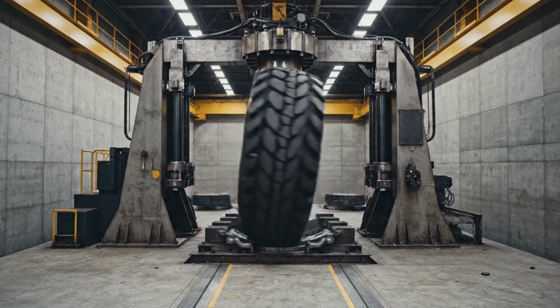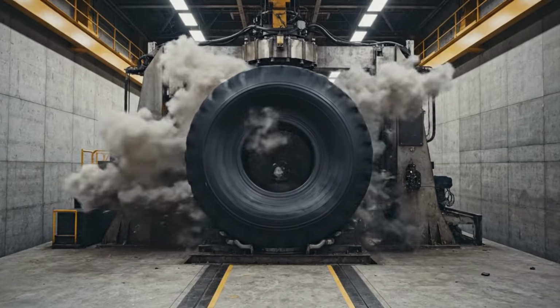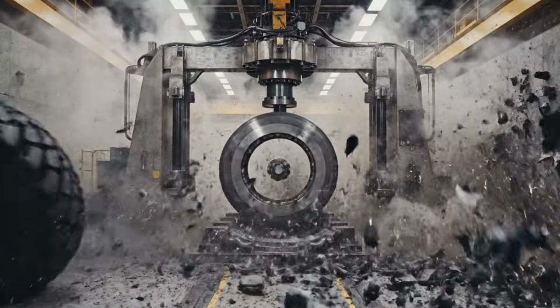Spin tests accelerate tires beyond certified landing speeds. Rotational forces strain internal structures violently. These limits will never be reached in service.